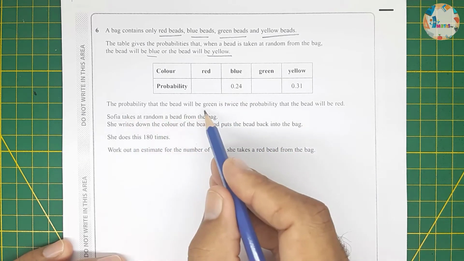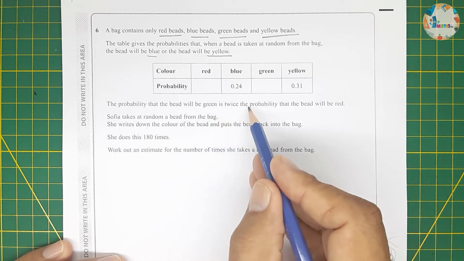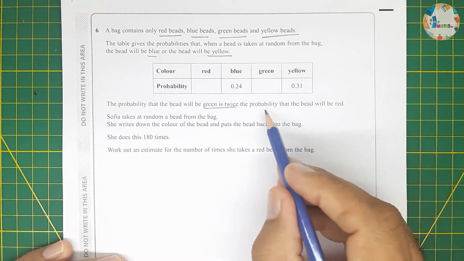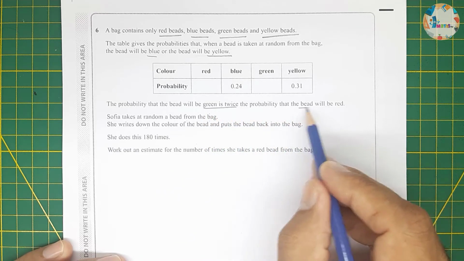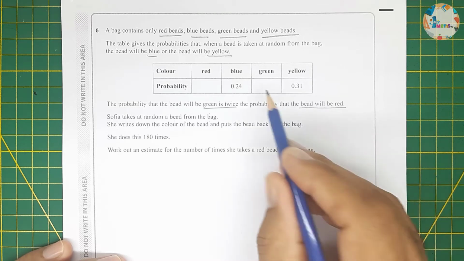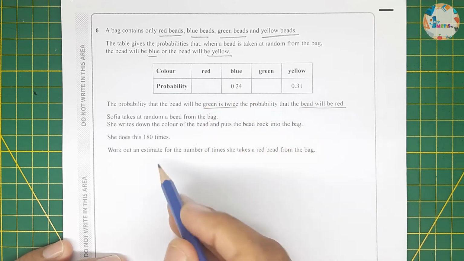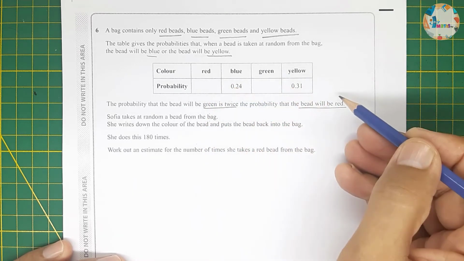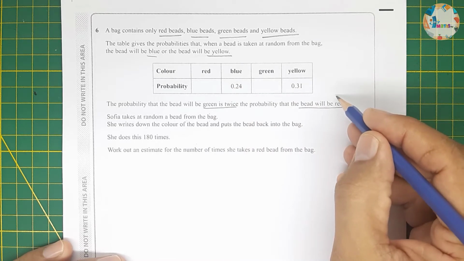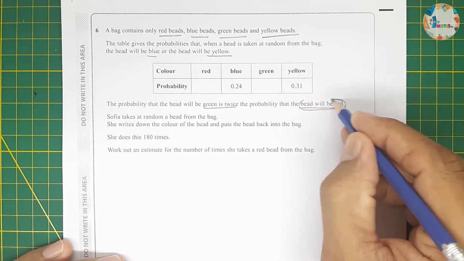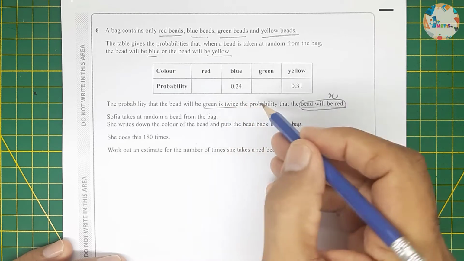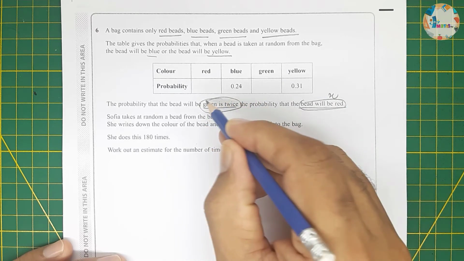The probability that the bead will be green is twice the probability that the bead is red. So if red is x, for example, green will be 2x.